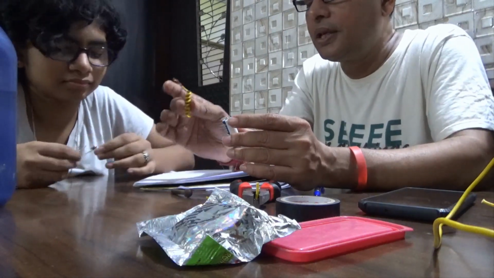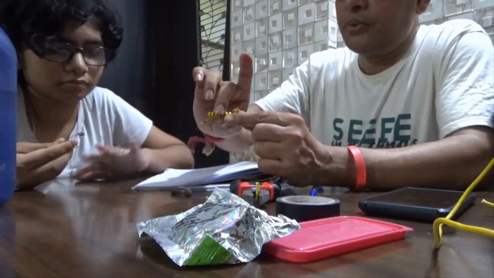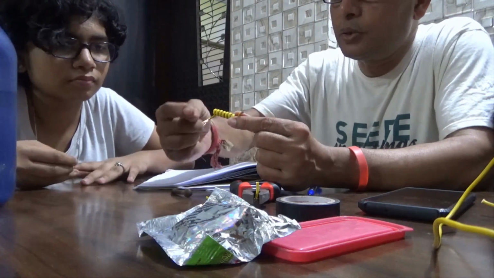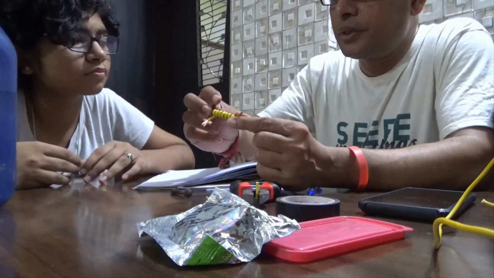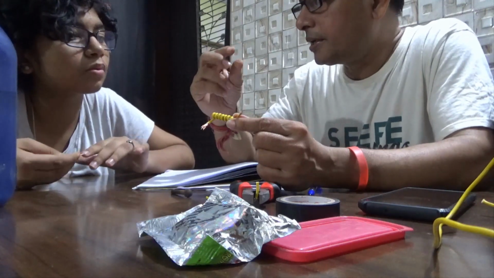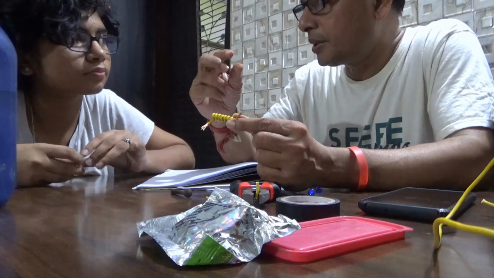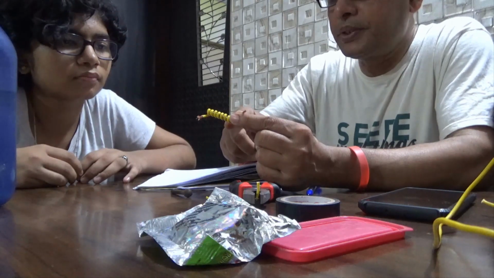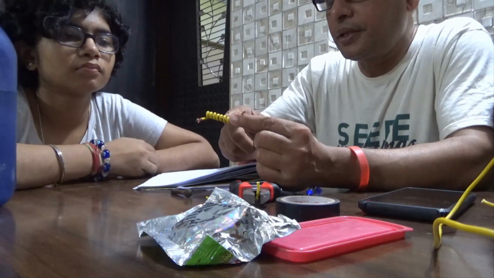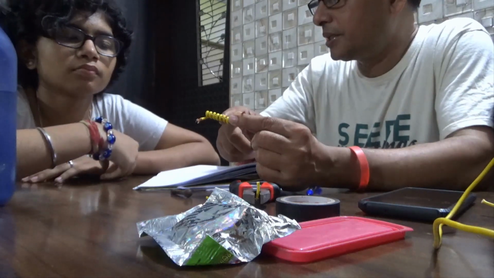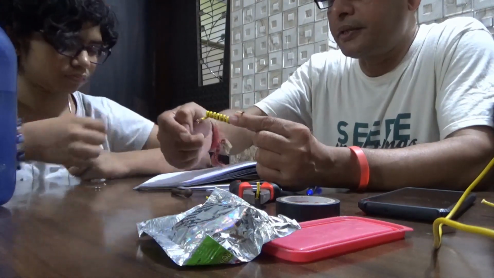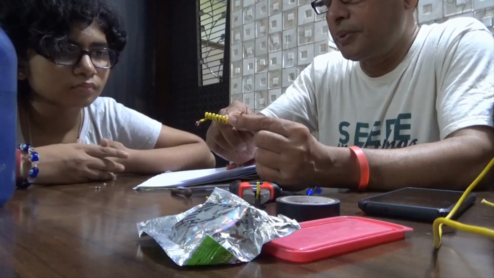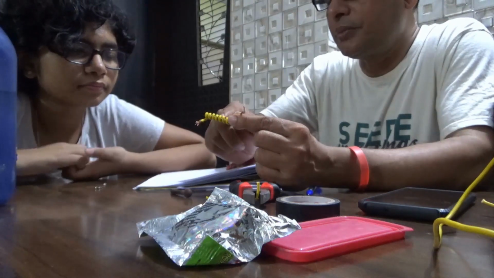So this nail, this coil, when the current is passing through the coil, what is happening? Each loop of this coil is equivalent to a magnet. A current carrying coil is equivalent to a magnet. So this loop is creating magnetic field. This loop is creating magnetic field. This also is creating magnetic field, but the direction of current flow is unidirectional. So this induces EMF on this, this induces EMF on this.